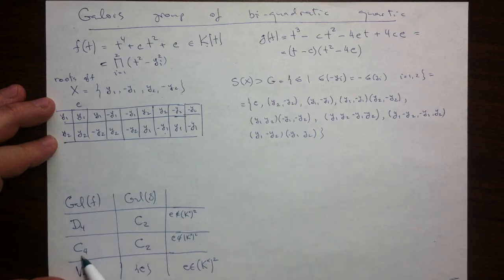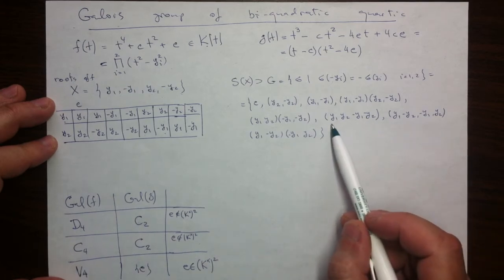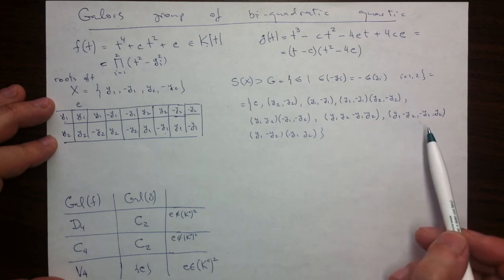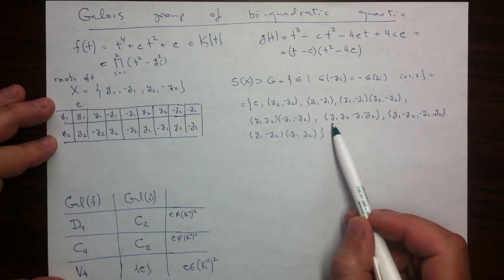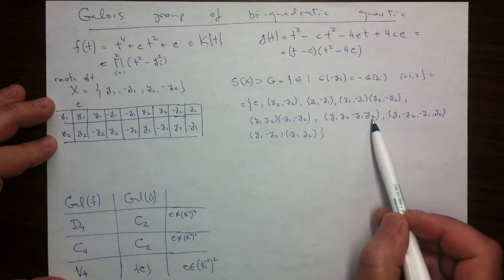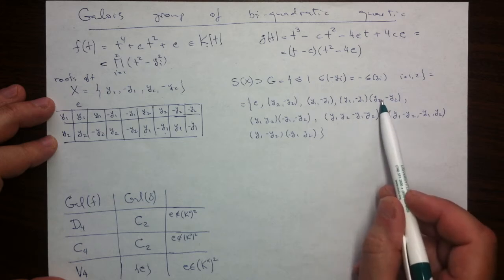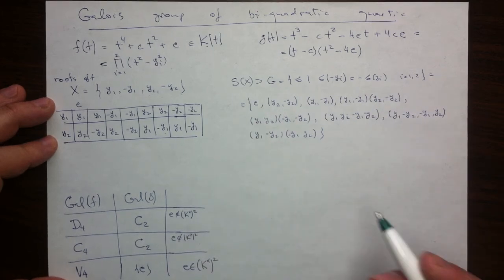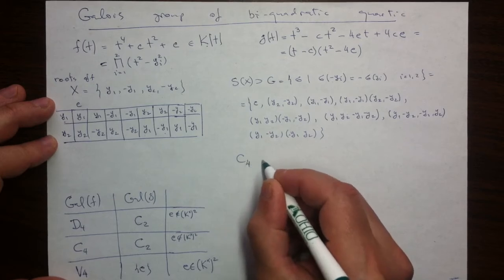So what is the case when I have only a cyclic group of order 4? Well, let's look at possible elements. We have two elements of order 4, and they are cubes of each other. And then the square will be y1 goes to negative y1, y2 goes to negative y2. So it will be this pair of transpositions. So this, and this together will give me my cyclic group.